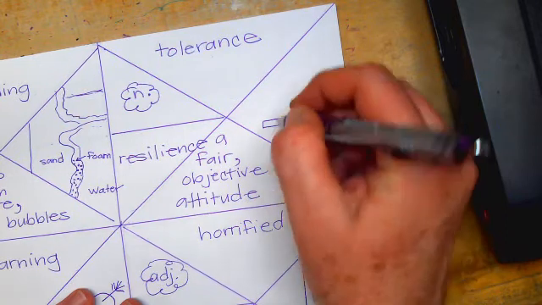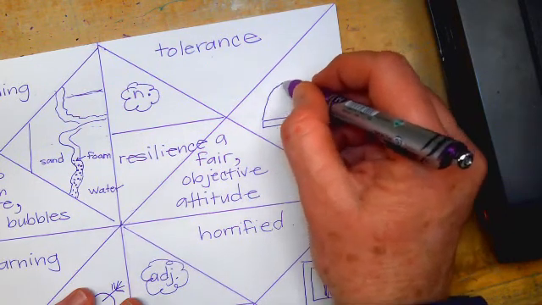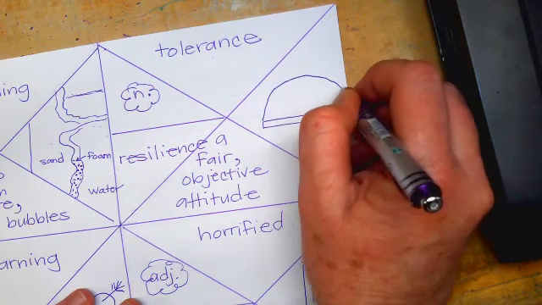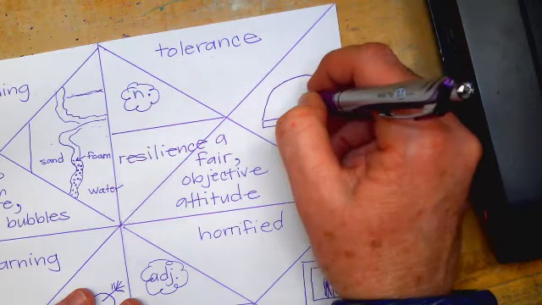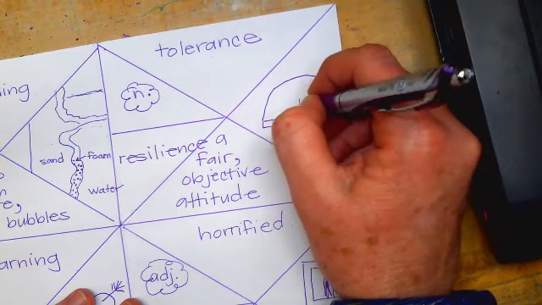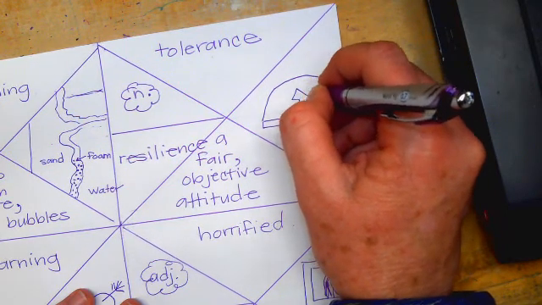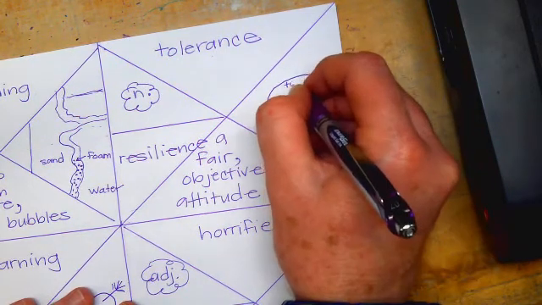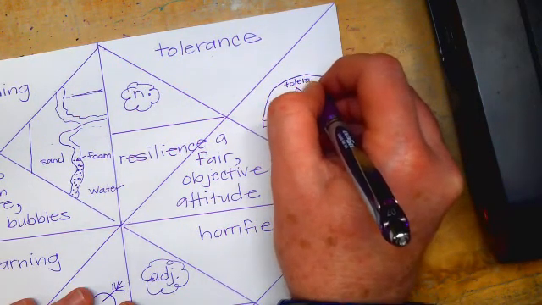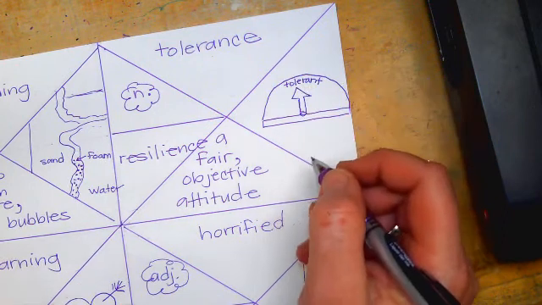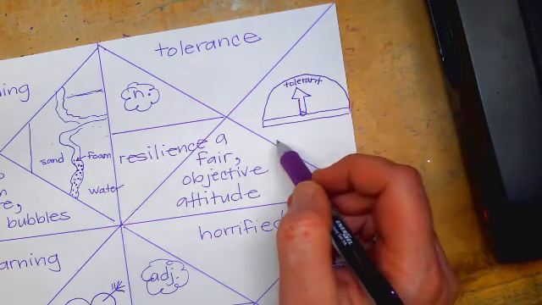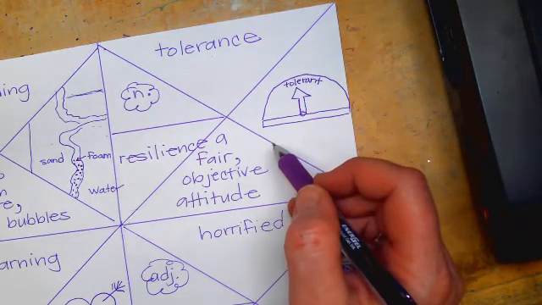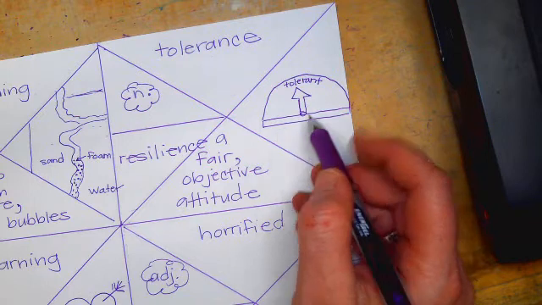I kind of think of it as, if you were to think about having a temper, somebody who's tolerant would be somebody that's kind of in the middle. Like if you were to draw a measurement of temperament, somebody who's tolerant would kind of be in the middle.